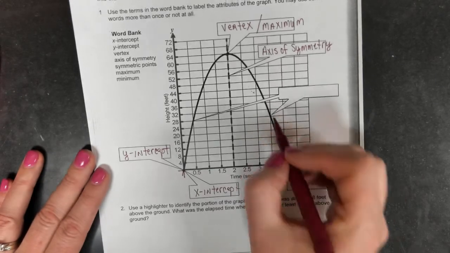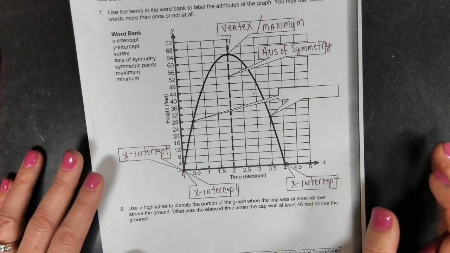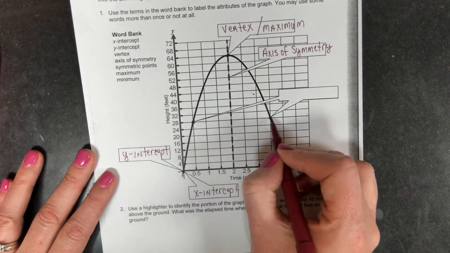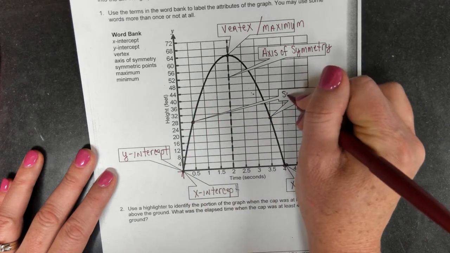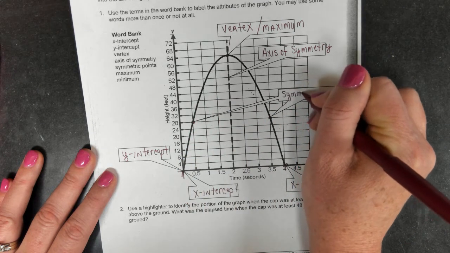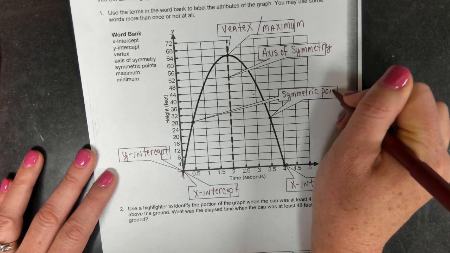Okay. And then this remaining bubble, we talked about that the parabola is symmetrical. And so notice on each side of the axis of symmetry, you always have symmetrical points. So these would be considered symmetric points.